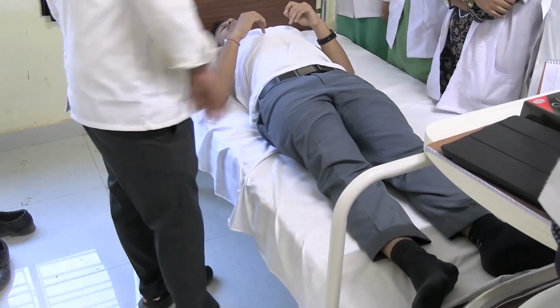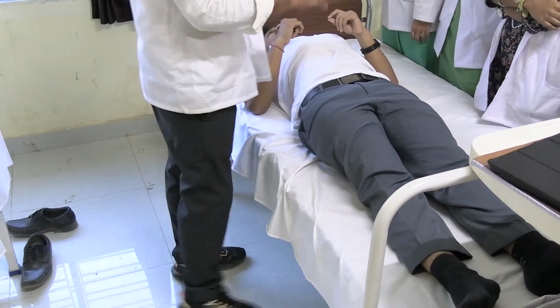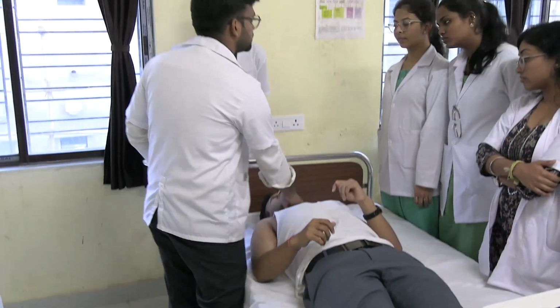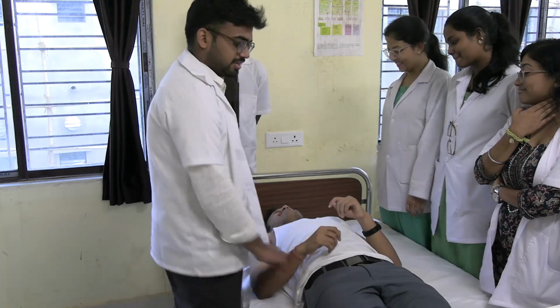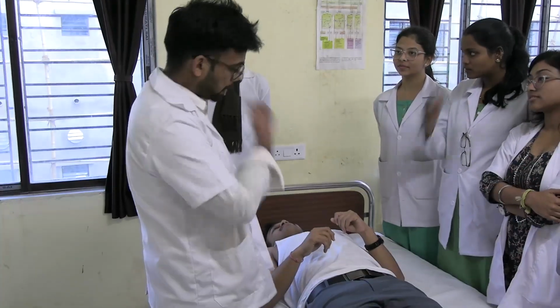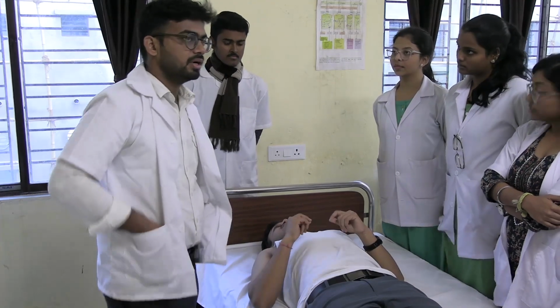These are the major regions where you can try to see the pulse. If you can't find the pulse here, you go to the remaining sites, or the femoral pulse, which is found more easily. Next, lymph nodes.